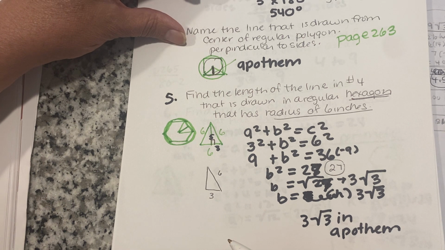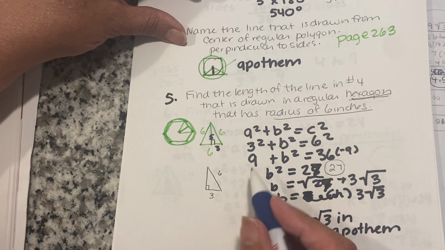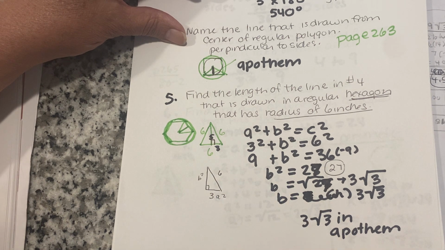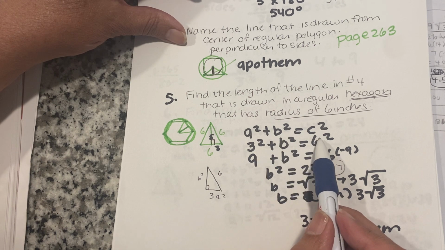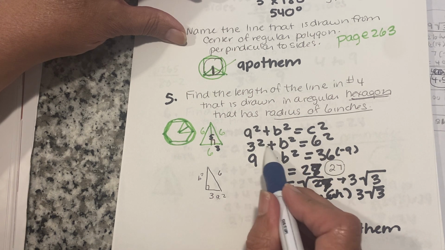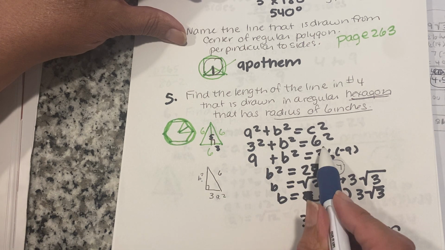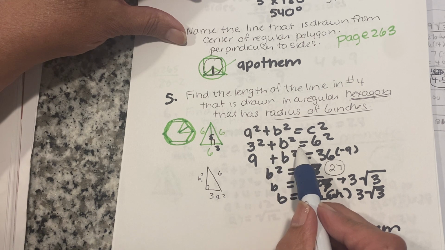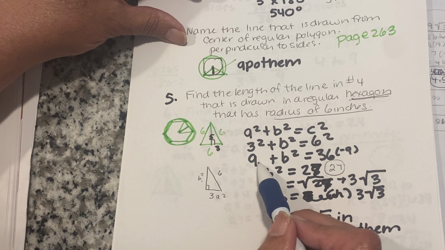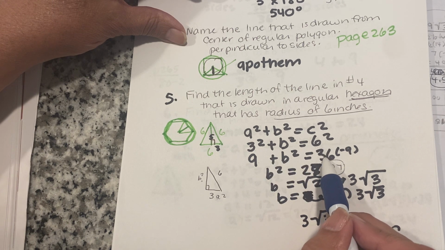Because it's a right triangle, we can use a squared plus b squared equals c squared. So we're going to take 3, this is going to be a, so 3 squared plus b squared. We don't know what b squared is, but we know what c squared is, 6. So 3 squared plus b squared equals 6 squared. 3 squared is 9, plus b squared, we don't know that yet, equals 36.